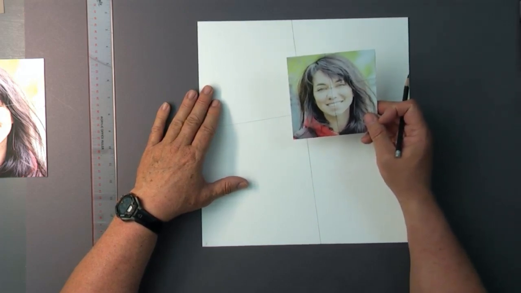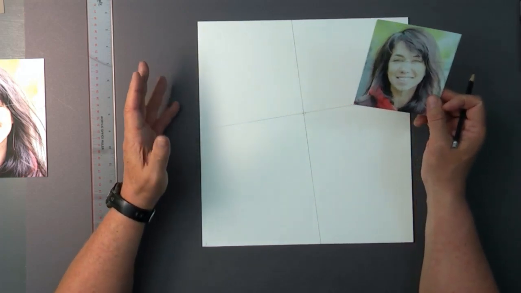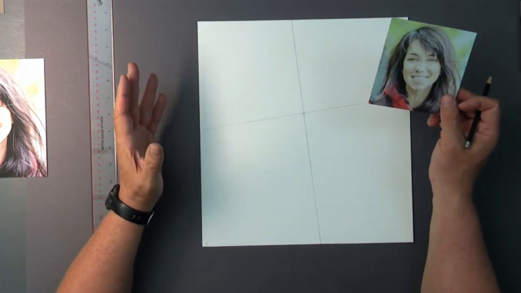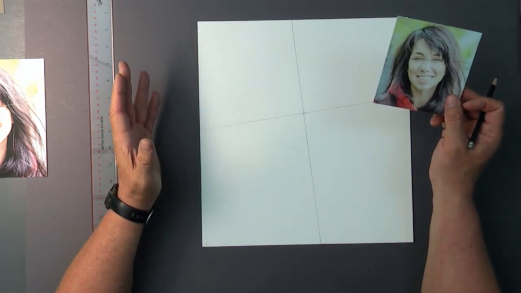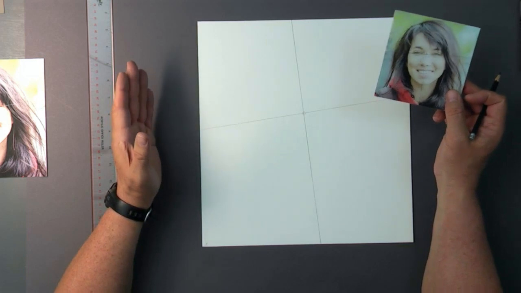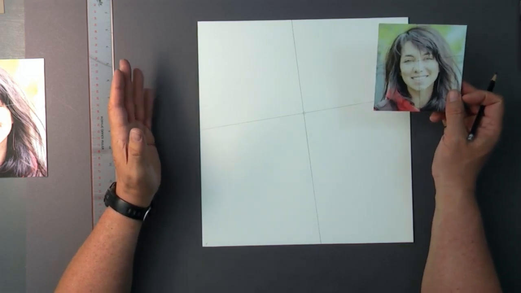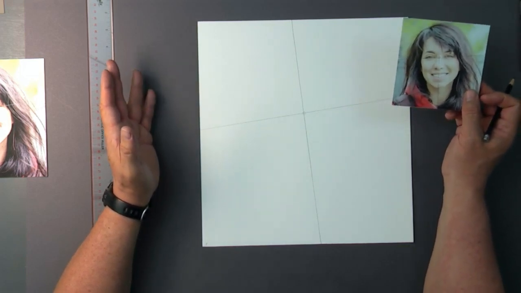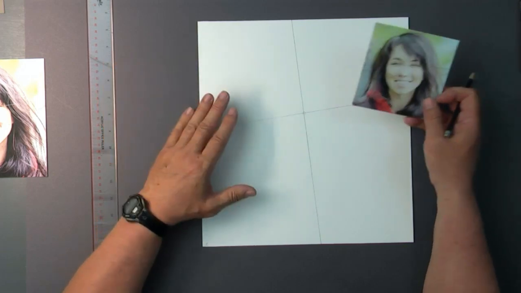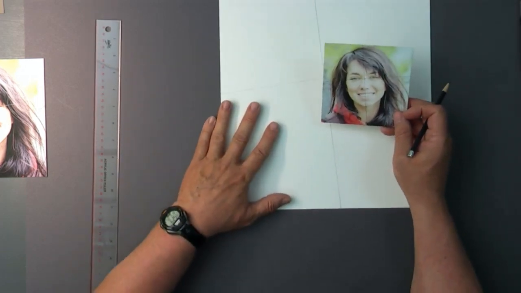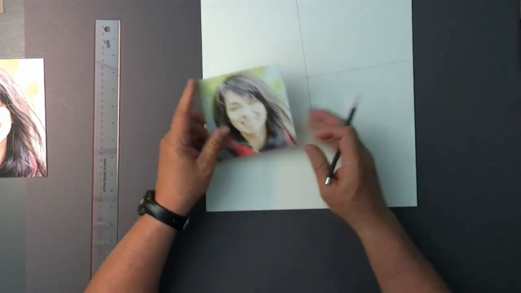The 4H is plenty for you if you can see it and you don't end up pushing too hard. But if an HB or something like that is better because you don't have to use as much pressure to see the line, then great. Now what I'm going to do is I'm going to decide my ratio.